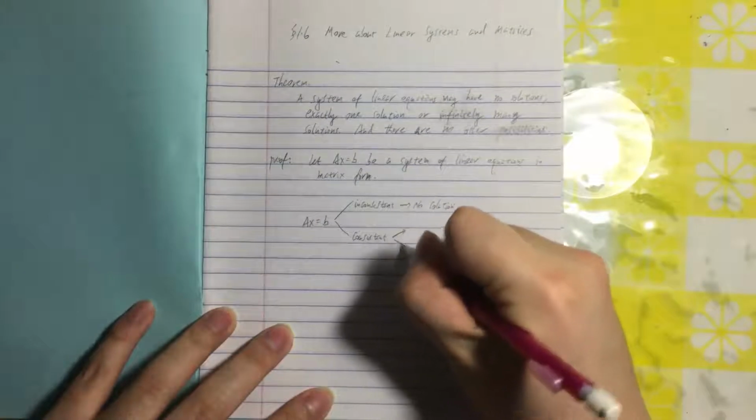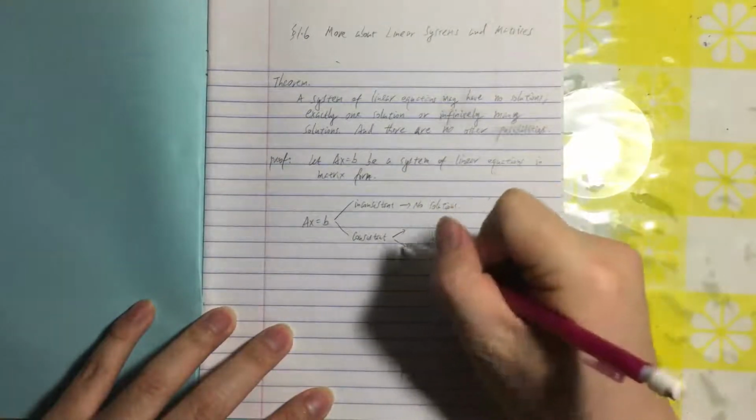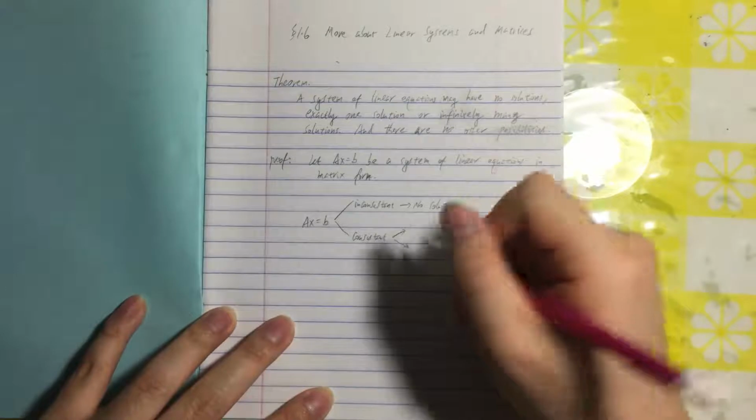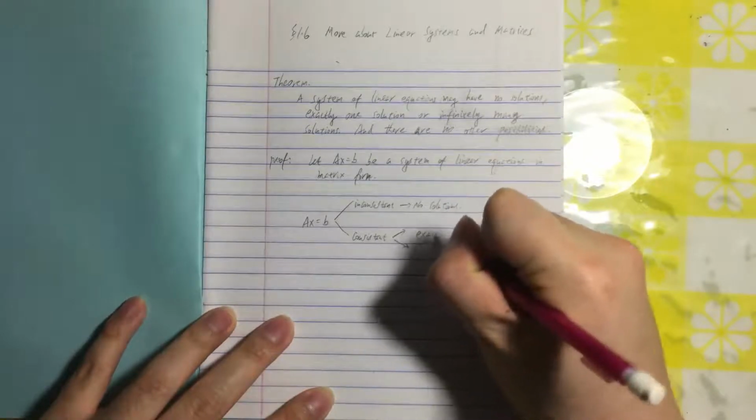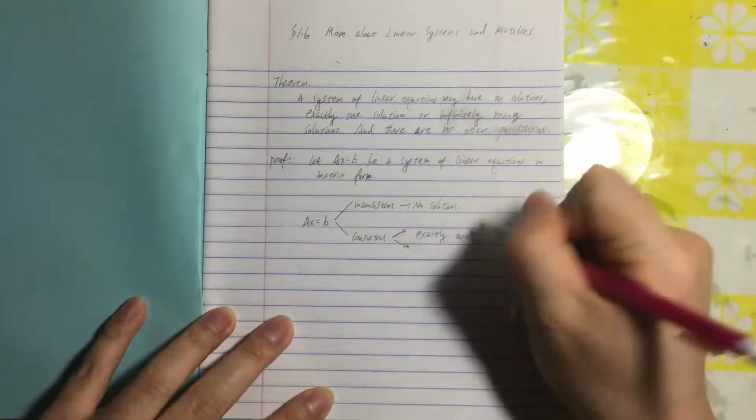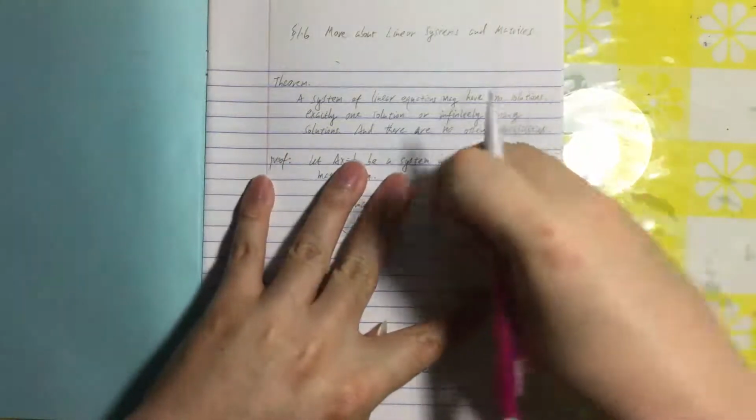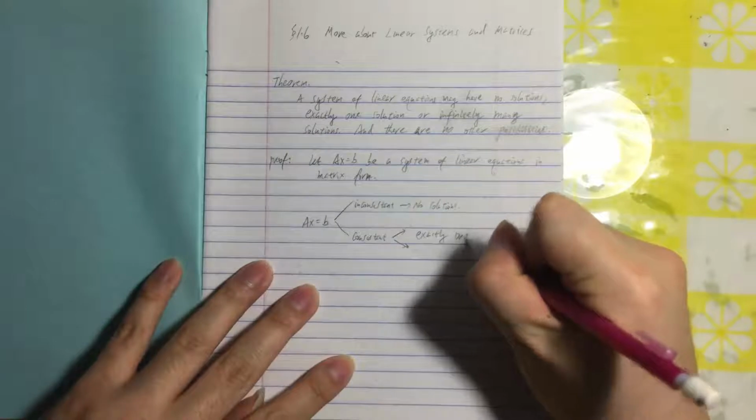It has at least one solution. At least one solution means it has exactly one solution or more than one solution.